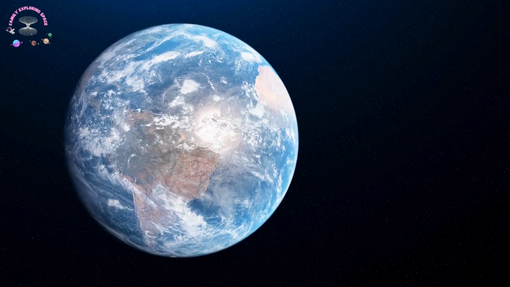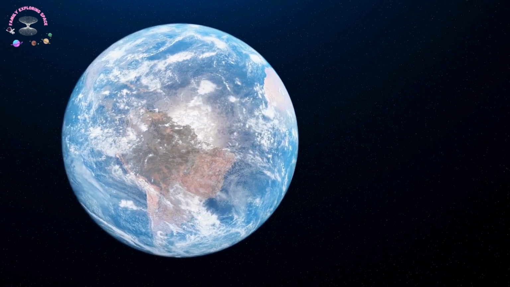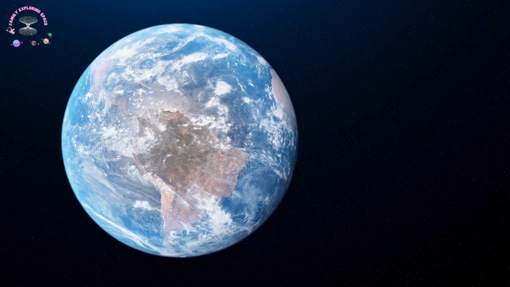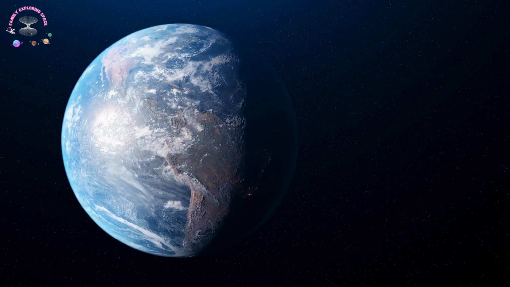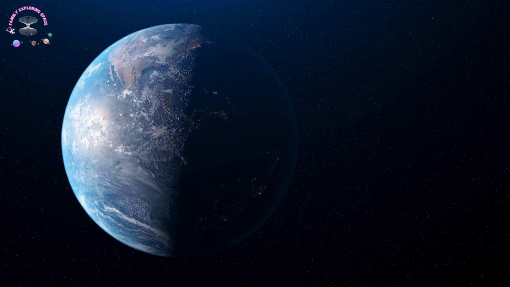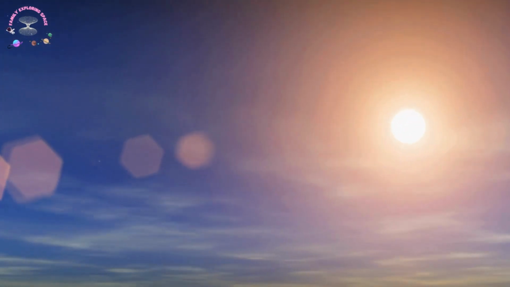The Sun is located at one of the two focal points of this ellipse, referred to as one of the 2 points of day and night. Rotation on its axis. Earth rotates on its own axis, known as the rotation axis. The time it takes for Earth to complete one full rotation on its axis is called a day.